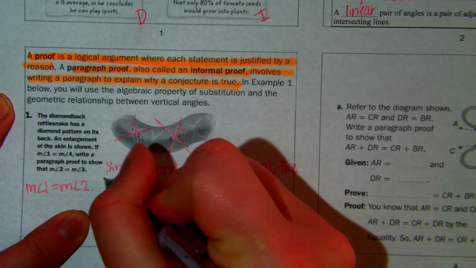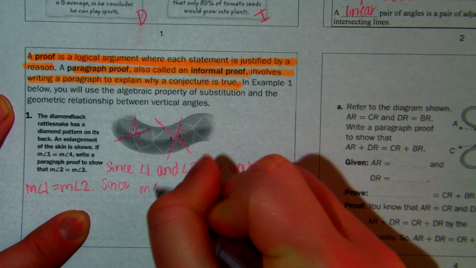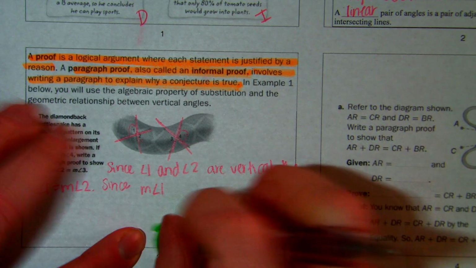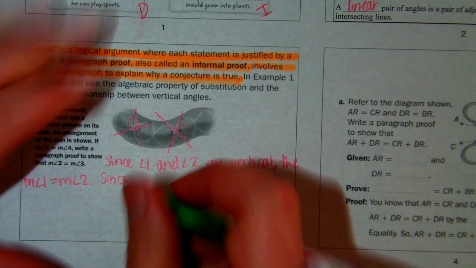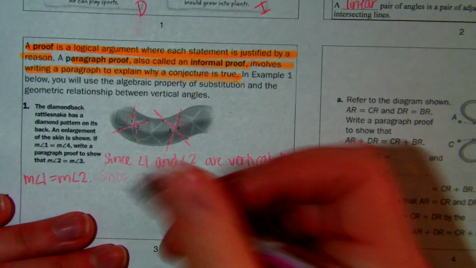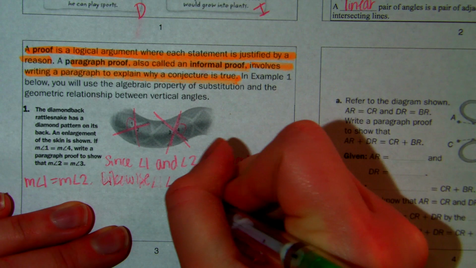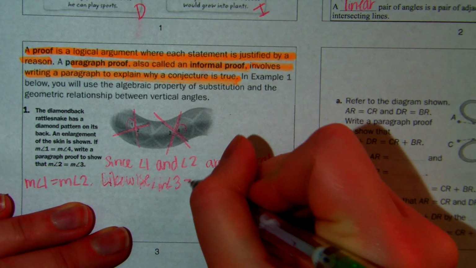Since the measure of angle 1, you know what, let's just say and likewise for angle 3 and angle 4. Likewise, the measure of angle 3 is equal to the measure of angle 4.